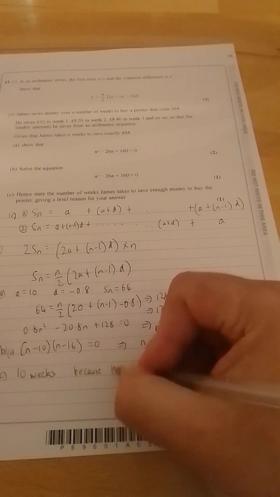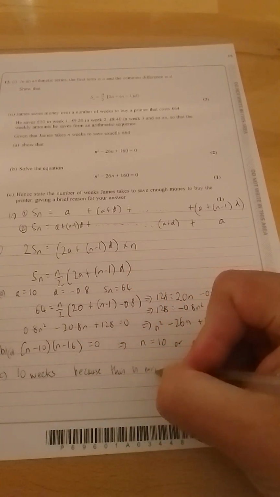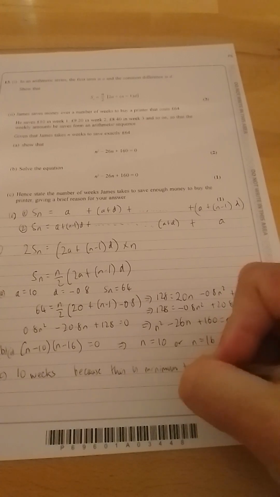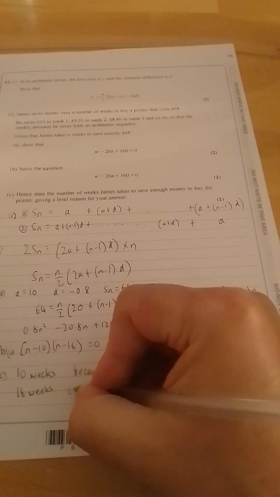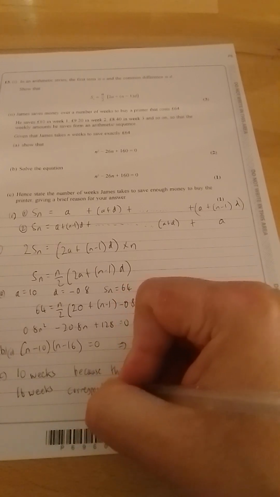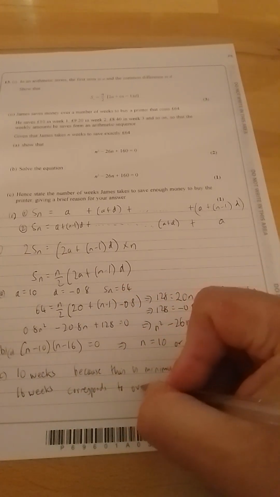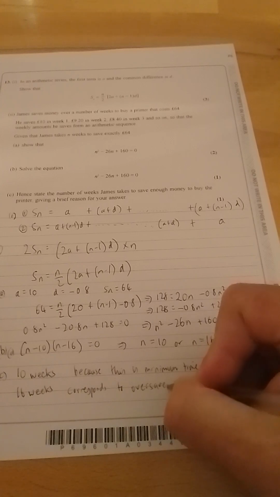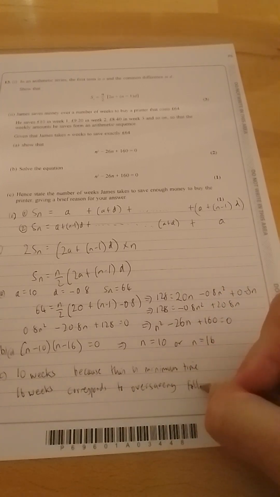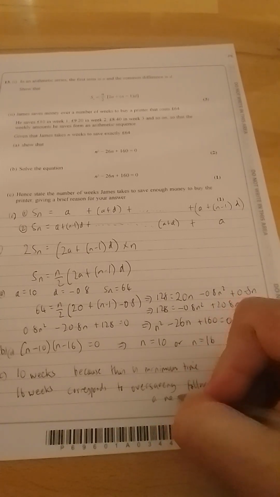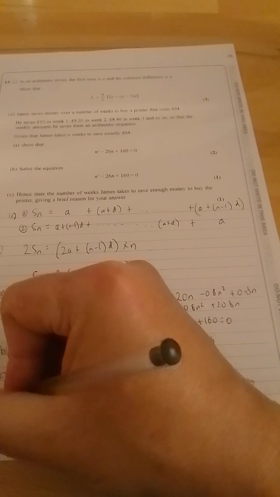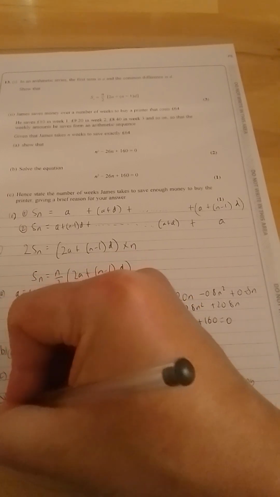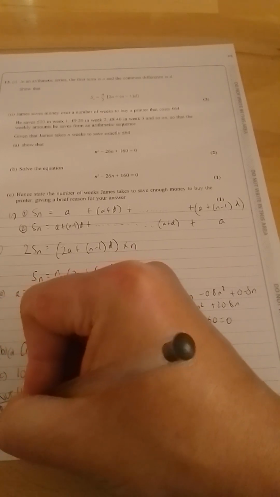this is the minimum time, and we can say 16 weeks corresponds to oversaving, and then followed by saving a negative amount. I'll put not 16 weeks because, just to make it very clear that 10 weeks is the answer.